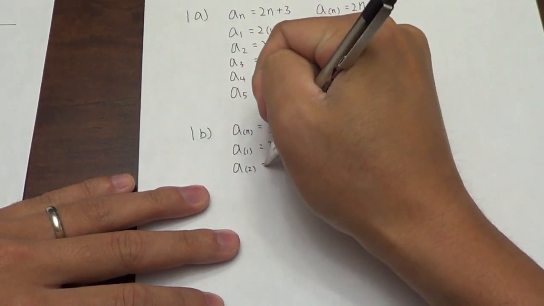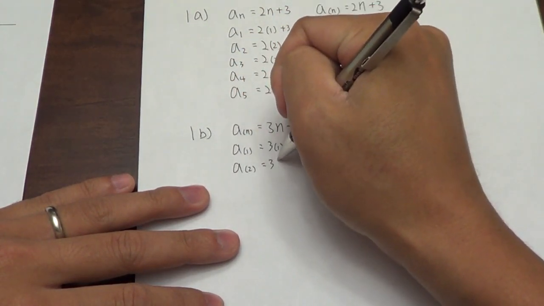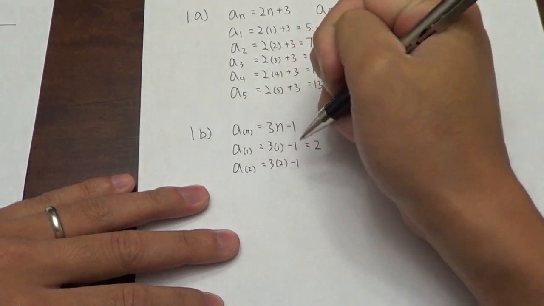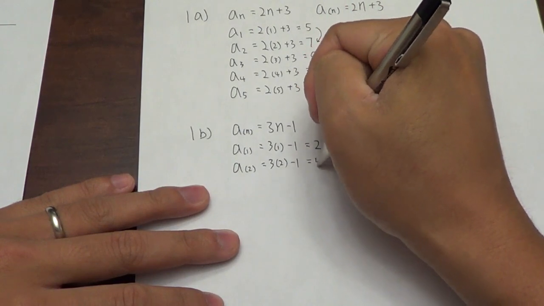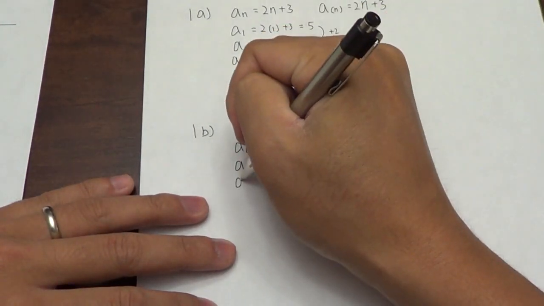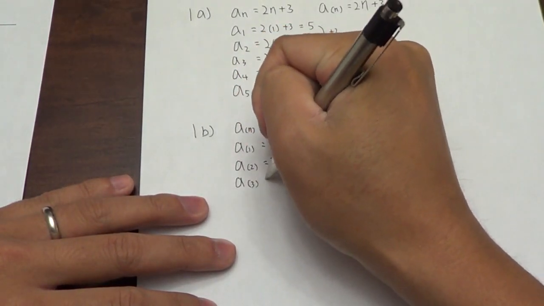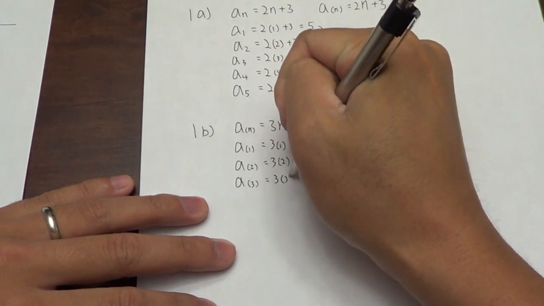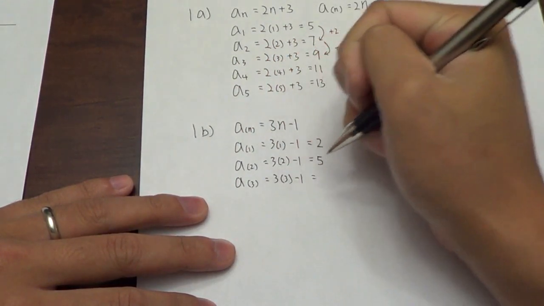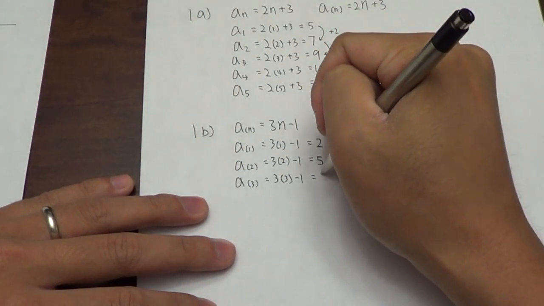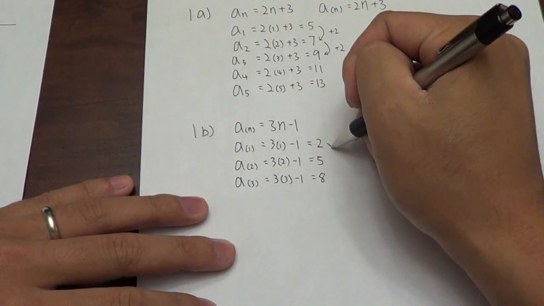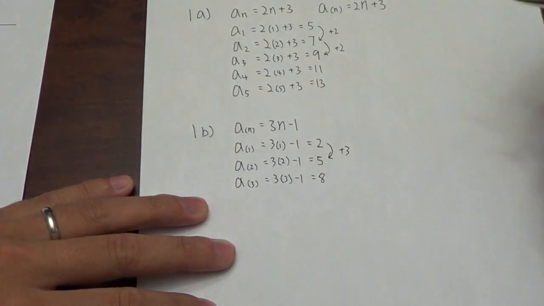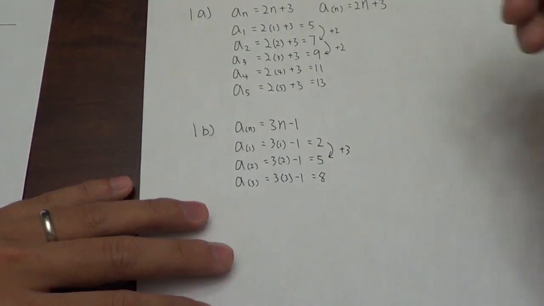Replace the n with a 2. I get 3 times 2 is 6. 6 minus 1 equals 5. A 3. 3 times 3 is 9. 9 minus 1 is 8. And I can see the pattern happening here. I am adding 3 each time I go down a term.